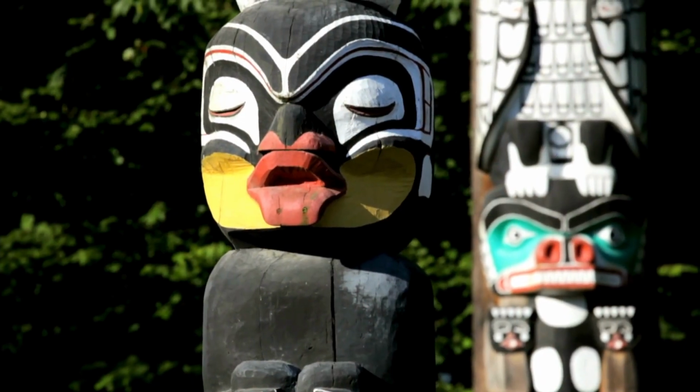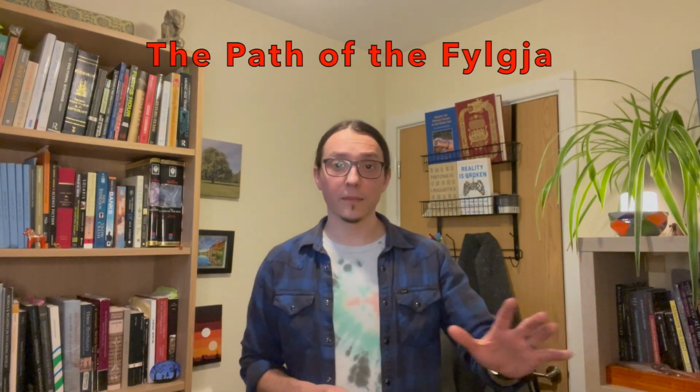Now, what if you want to really lean into the fantasy elements? I think the Path of the Totem Warrior works well here with some specific tweaks. First, totems or dodems are a pretty sacred part of certain indigenous cultures. So instead of unceremoniously playing with something sacred, I'm going to call this the Path of the Fylgja. This works on a few levels, so let's unpack them.